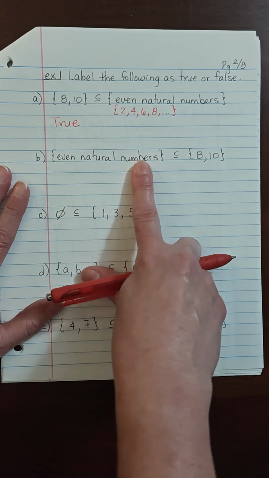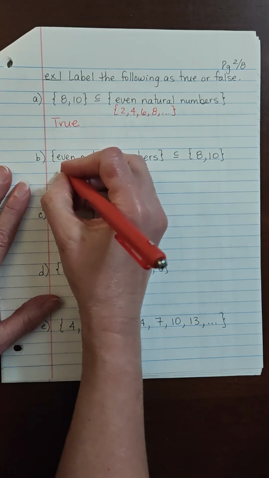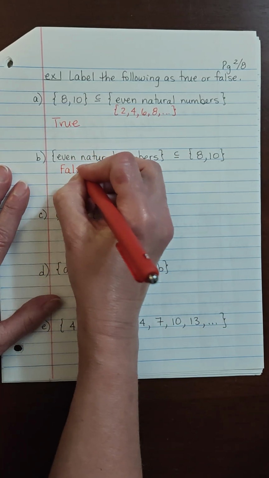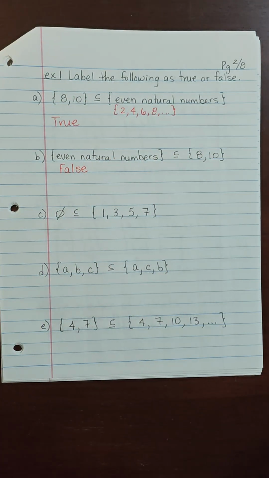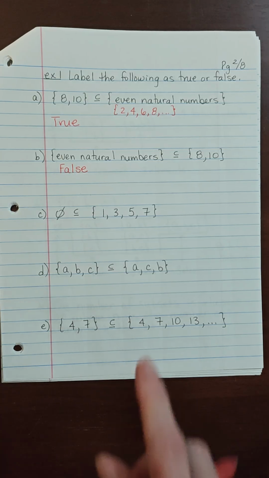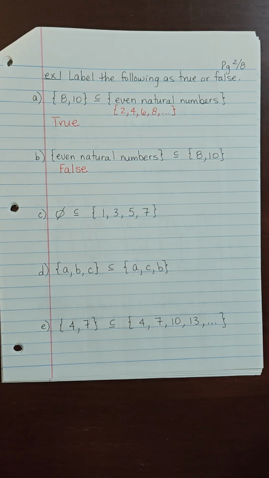That one is obviously so much bigger, so it can't possibly be smaller or equal to. So the direction that these are written is important, because one way it's true, the other way it's false, unless they're equal. If they're equal, then we flip the order and we get the same answer.